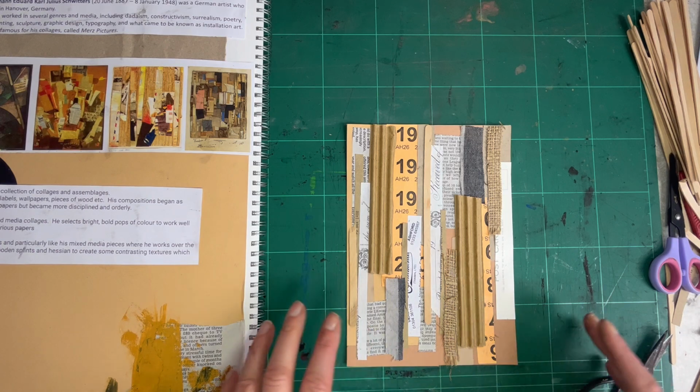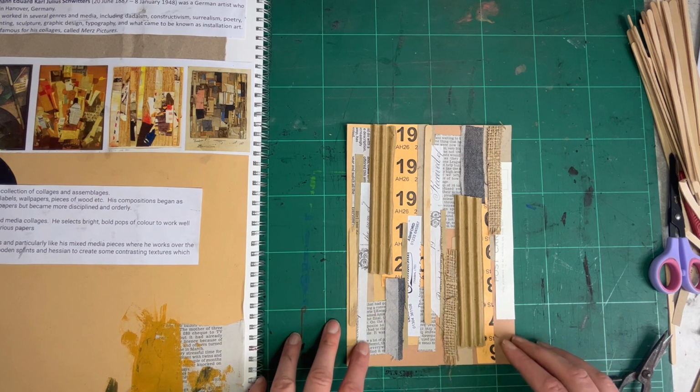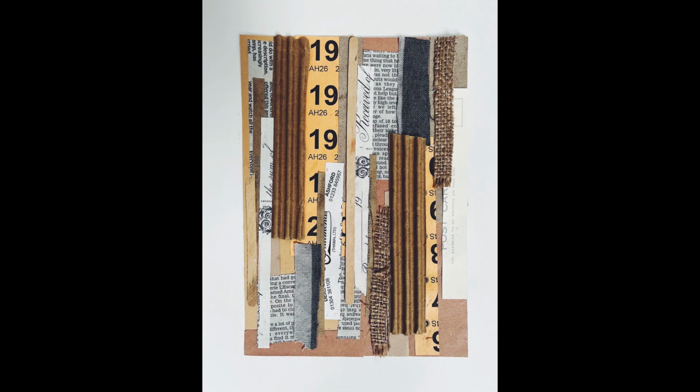But this has given me lots of ideas on how I can then create some more textural collages, which I can then go on to work into. So yeah, take a look at Kurt Schwitters.